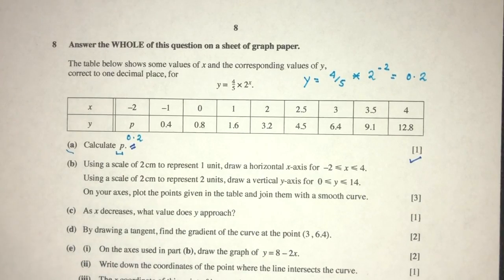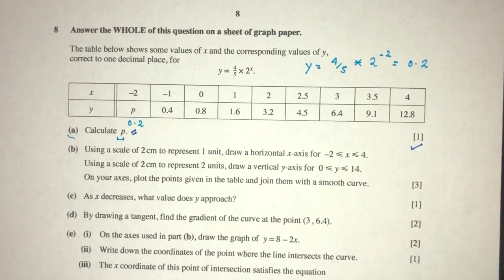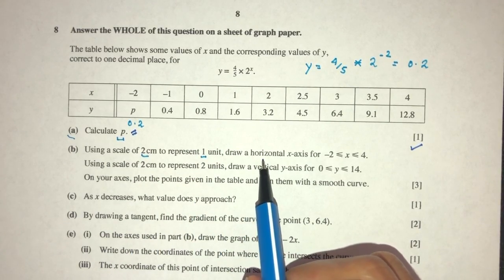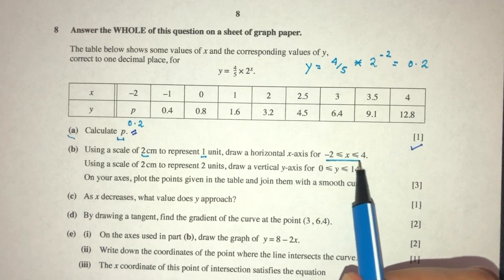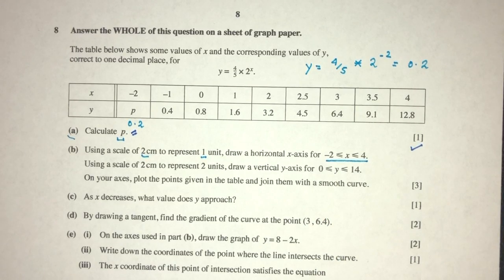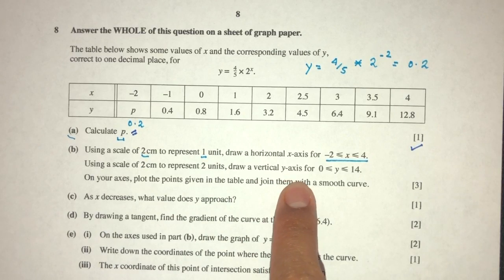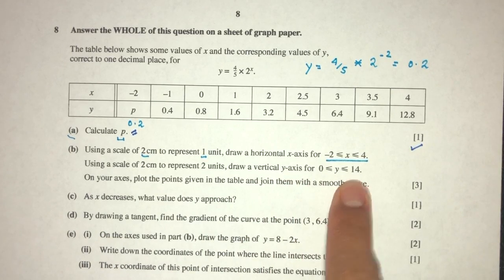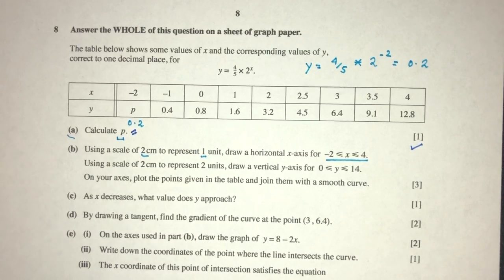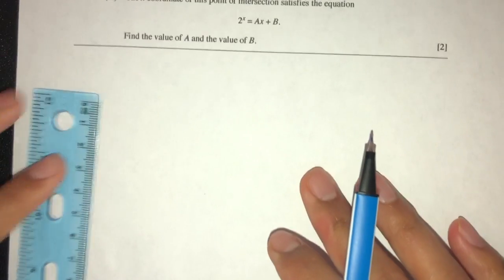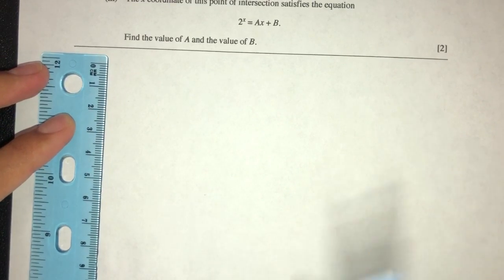Now let's move on. Here we have to, using a scale of 2 centimeters for 1 unit, draw a horizontal axis for this domain. This is for the x-axis. Now using a scale of 2 centimeters for 1 unit, draw a vertical axis from 0 to 14. Again, I don't have graph paper, so I'll just try to draw this on this page itself and see what happens. So here we have to try and draw the vertical axis.